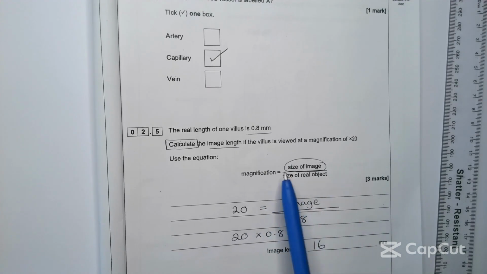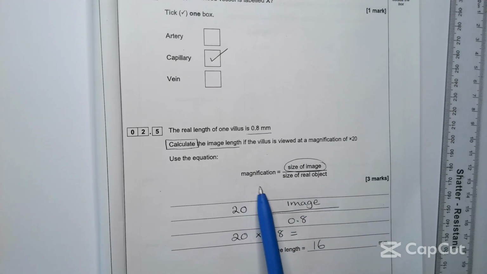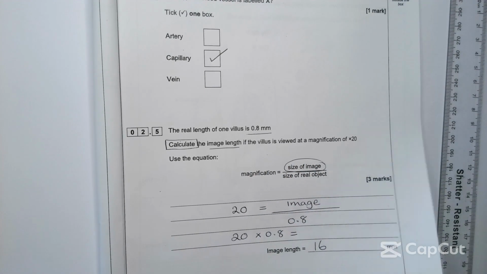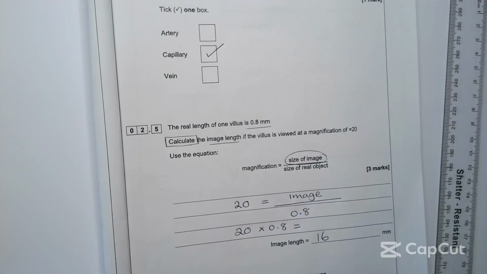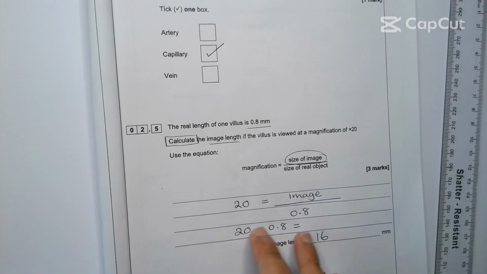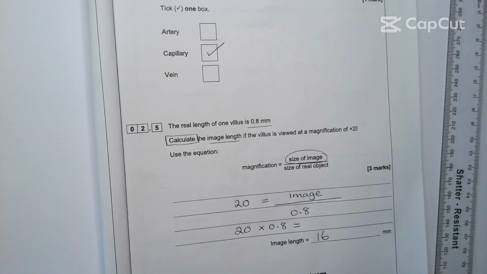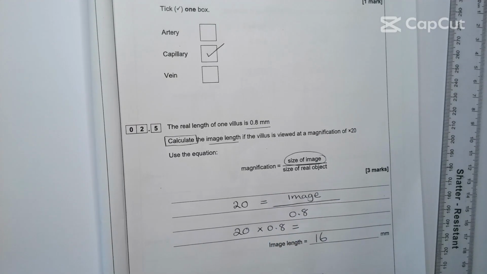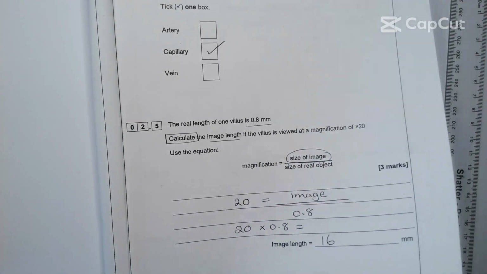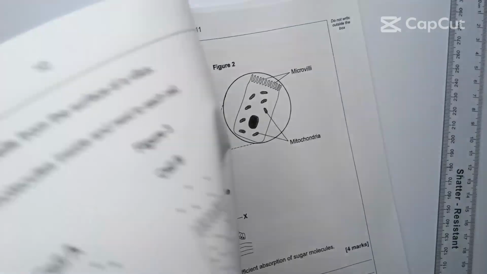Bear in mind that this equation you should really memorize. It's not always given. Now this paper is 2020, so this was a while ago. This was the year we had COVID, so no one actually sat this paper, okay? But in future questions I have seen that this equation isn't always given, so I expect you to memorize that. Right, so that gets you 3 marks.